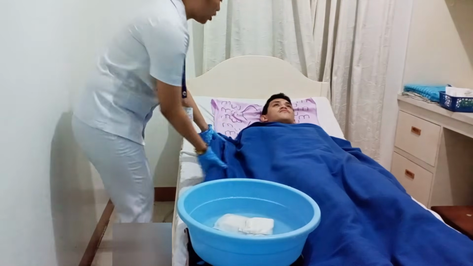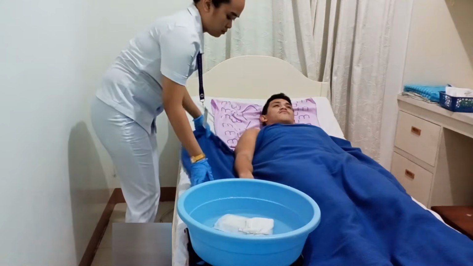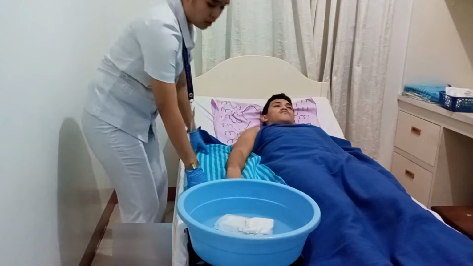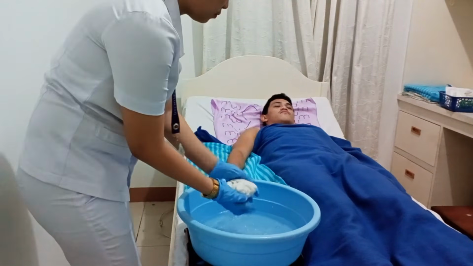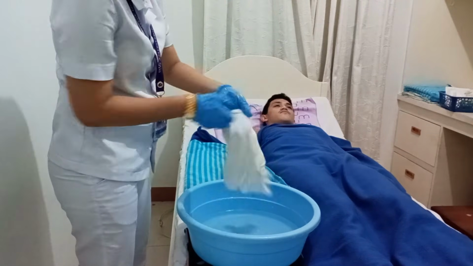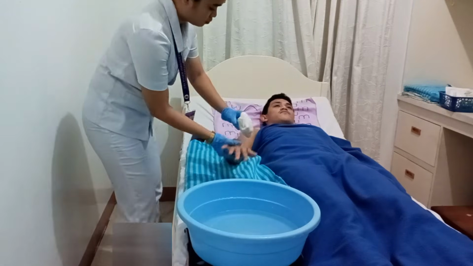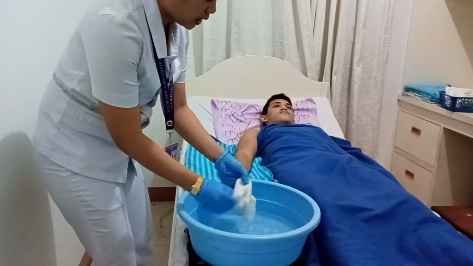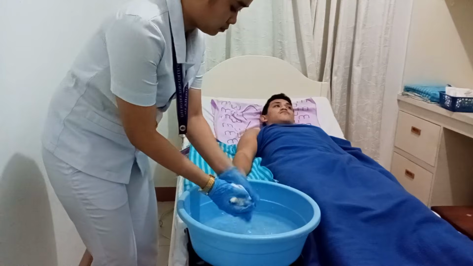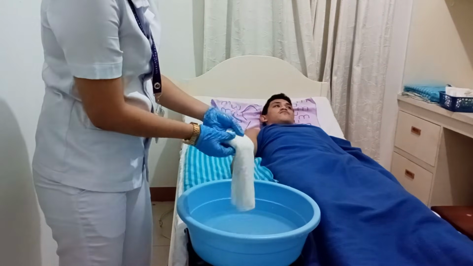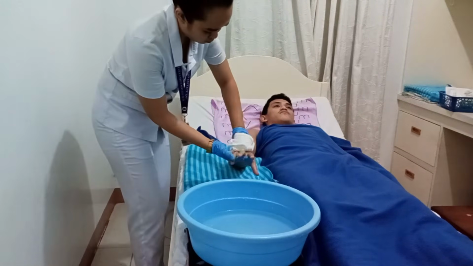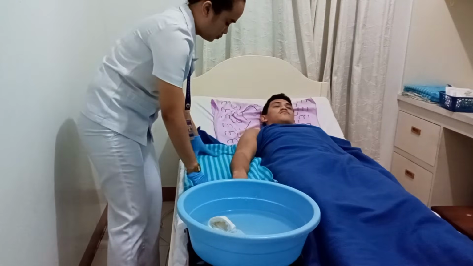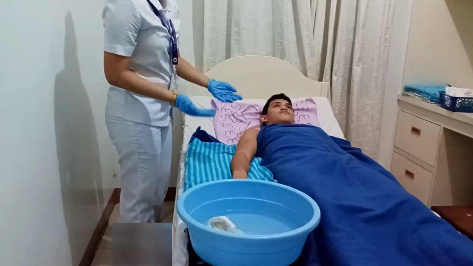Okay, so now I'm going to expose the left arm of my patient. And then I'm going to place the bath towel underneath his arm. And then I'm going to start washing his arm first. And then I'm going to proceed with his hand and fingernails. And then I'm going to let my patient raise his left arm over his head and lightly support it.